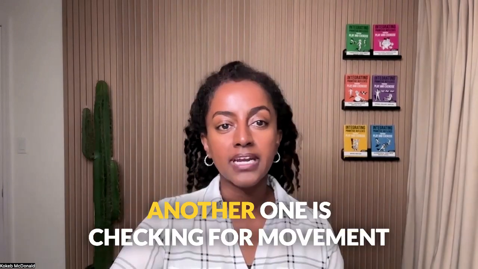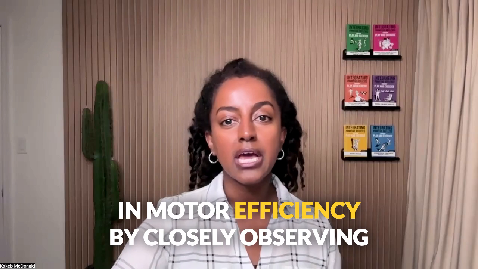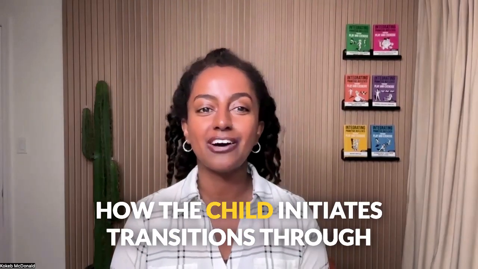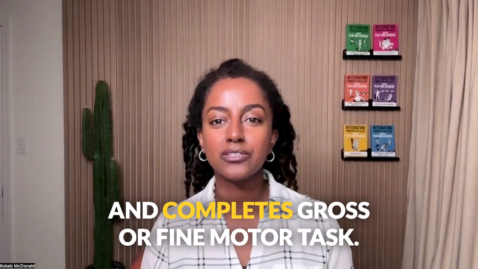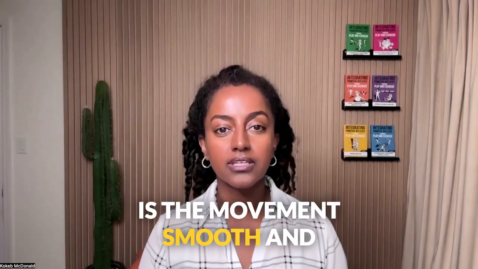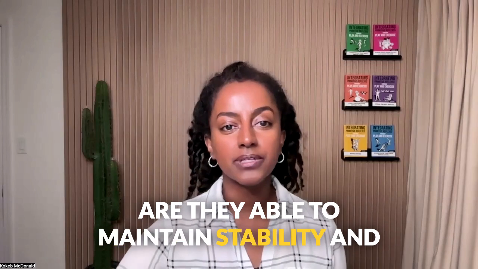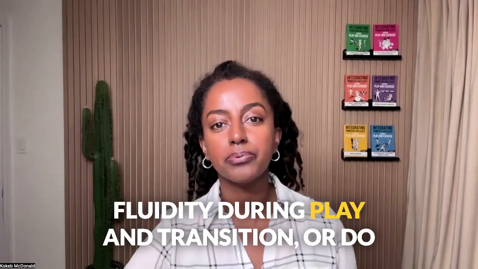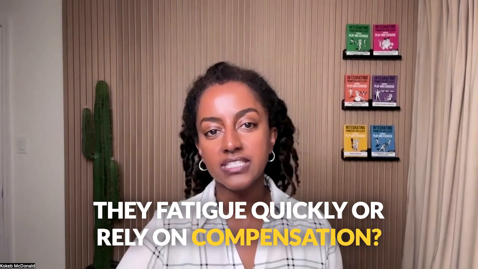Movement efficiency. Another thing to check is motor efficiency, by closely observing how the child initiates, transitions through, and completes gross or fine motor tasks. Is the movement smooth and coordinated, or jerky and effortful? Are they able to maintain stability and fluidity during play and transition, or do they fatigue quickly or rely on compensation?